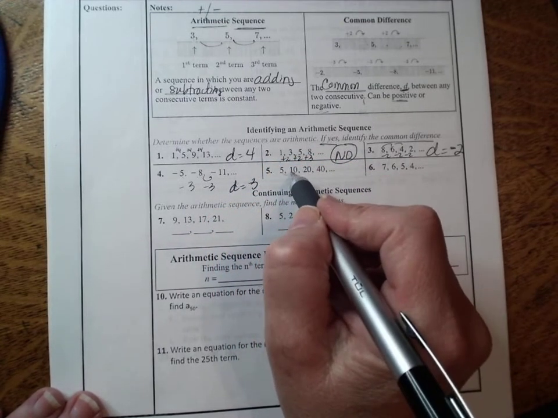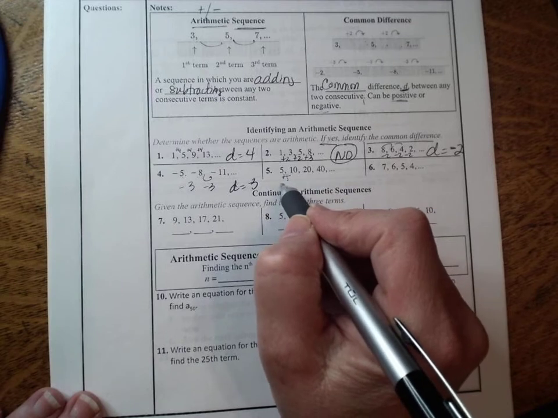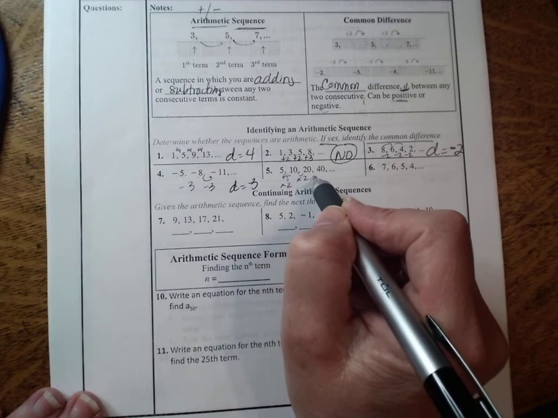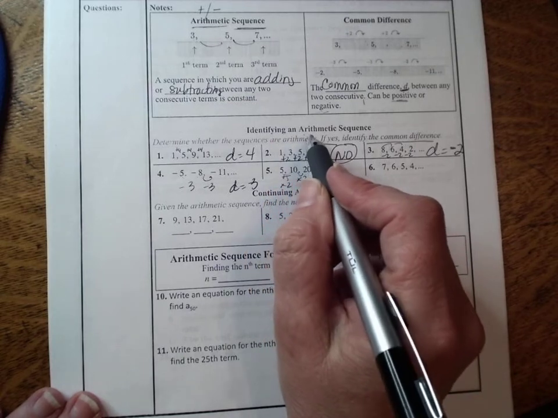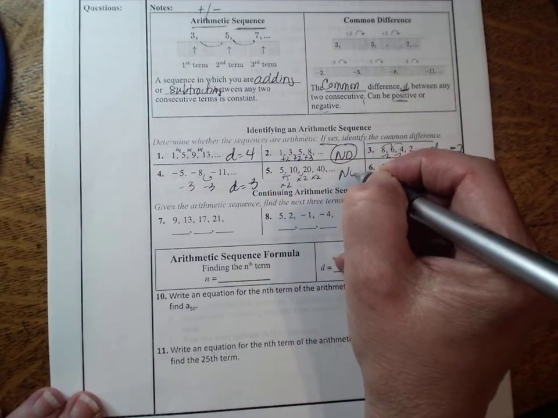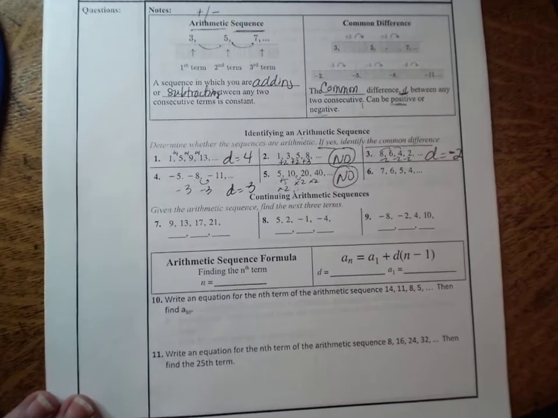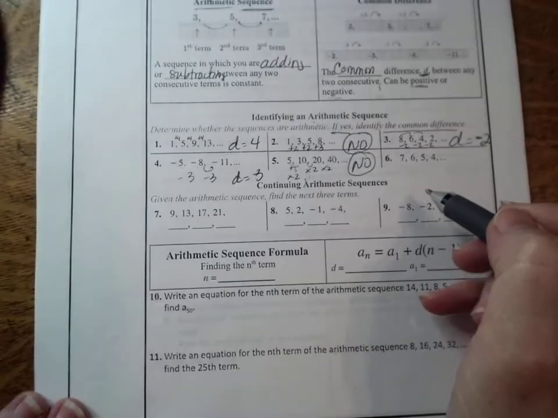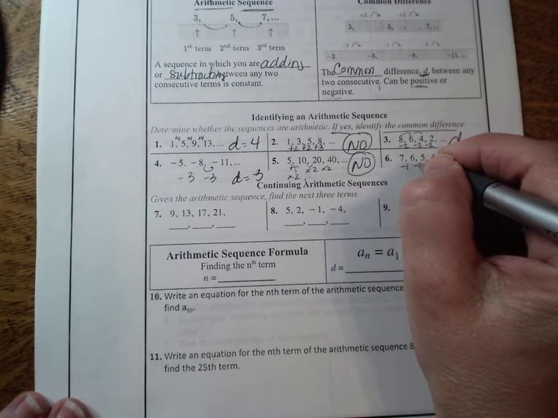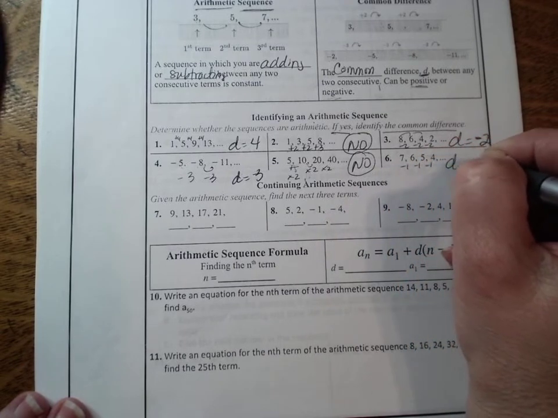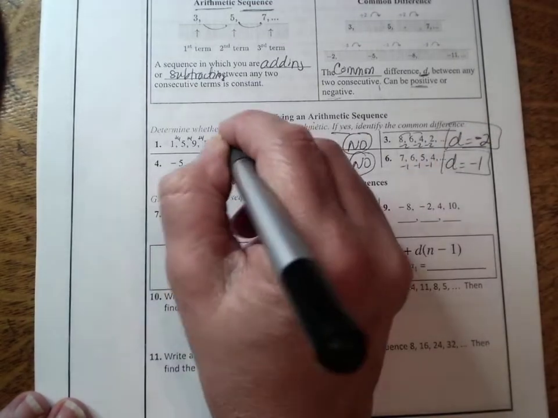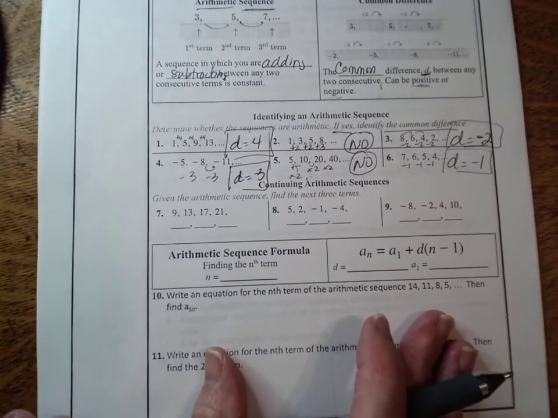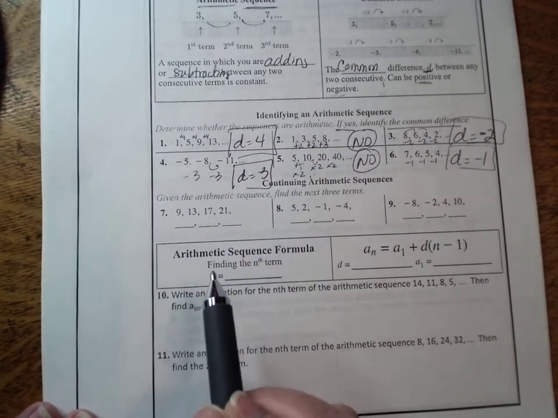This one, 5 to 10, that's plus 5, plus 5 or times 2. Okay, this is not arithmetic. Even though there's a sequence, it's not arithmetic. So this is no. We're going to actually learn next page what that is. So the next one, sorry, that was blurry. This is going down by 1, down by 1, down by 1, yes. So it's going to be a -1. So if it's not adding or subtracting, if it's not a common difference, it's not an arithmetic sequence.